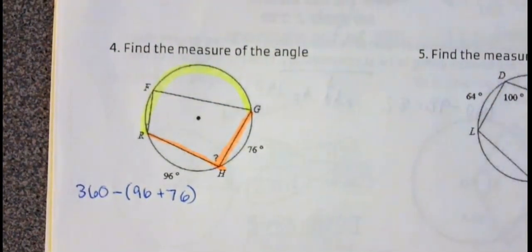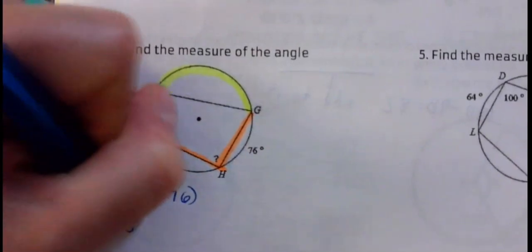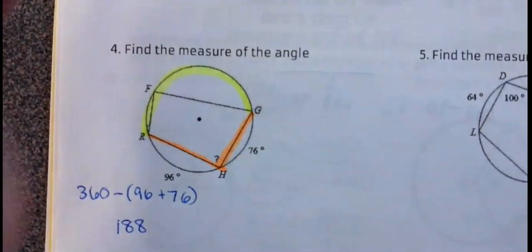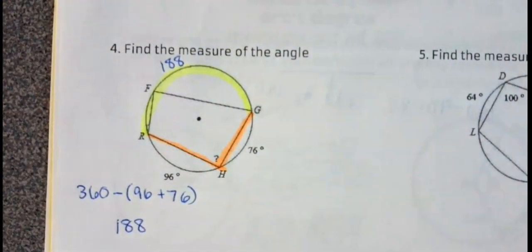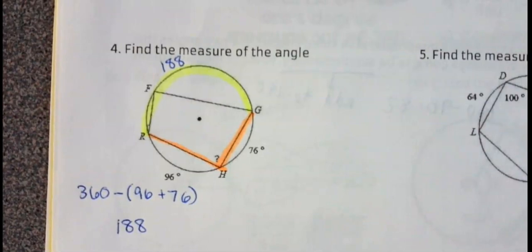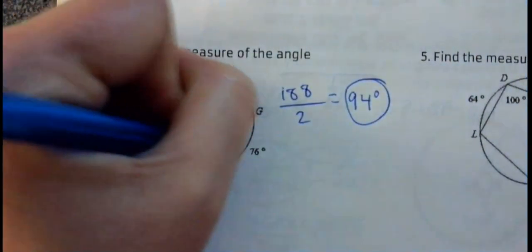which we don't have calculators today, so I'm going to do this on my phone. 96 plus 76 is 172. And then if you do 360 minus 172, you get 188. All right, so this is 188 degrees, this arc out here. And if you take this arc and you cut it in half, you get 94 degrees. This is 94.